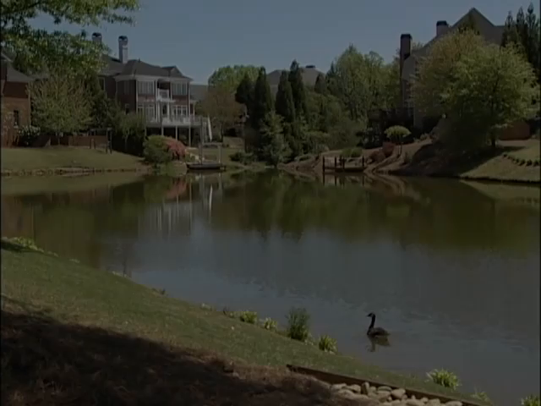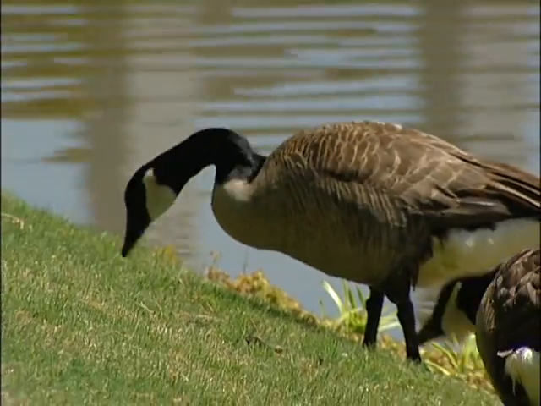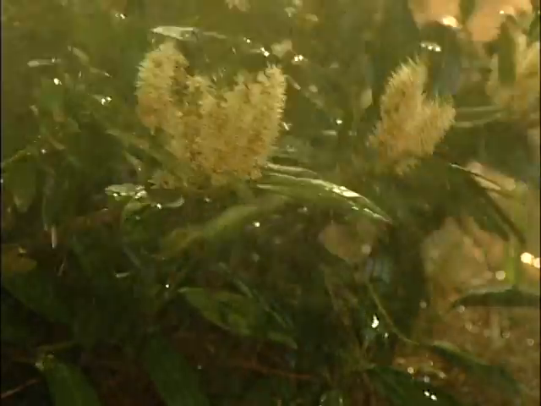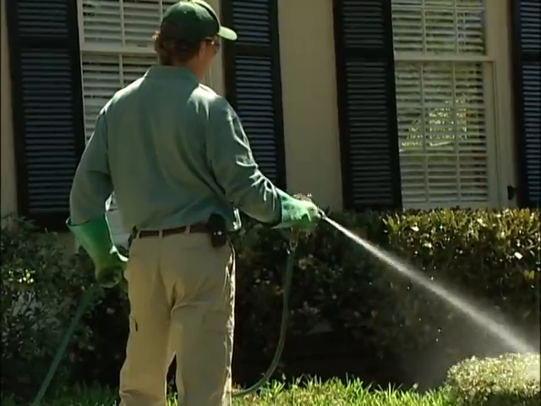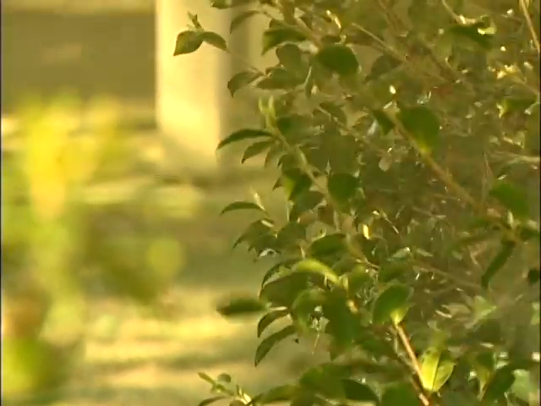Today, there is an ever-increasing awareness and concern for the effect of pesticides on people and the environment. Understanding pesticides and how to use them safely will help you protect yourself, your company, and the environment. When misused, pesticides can cause injury or death.